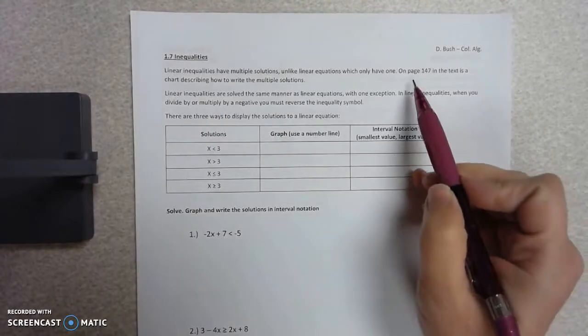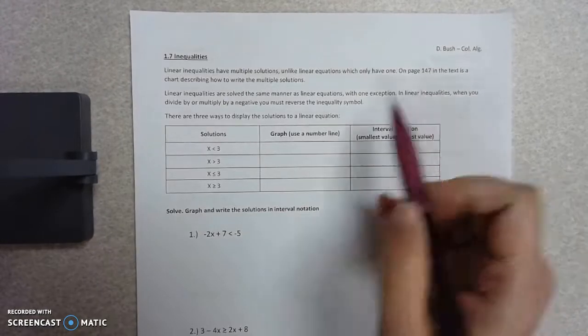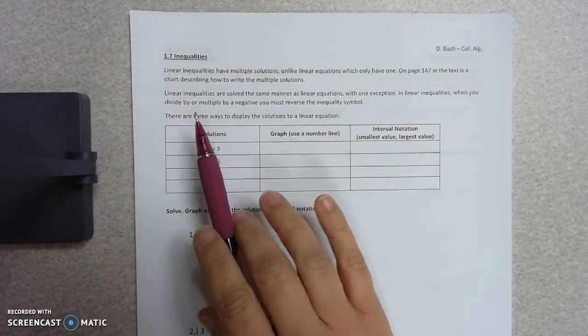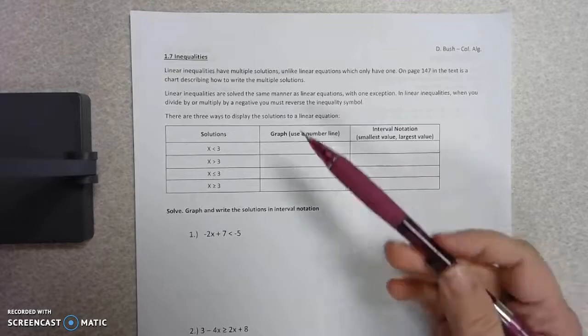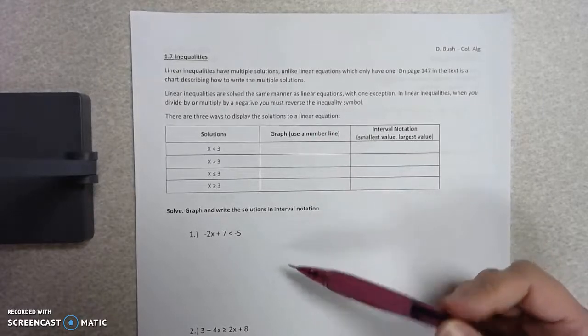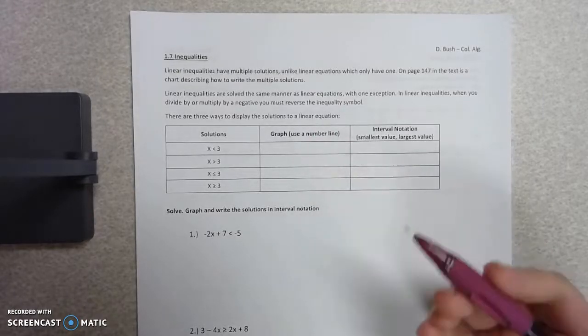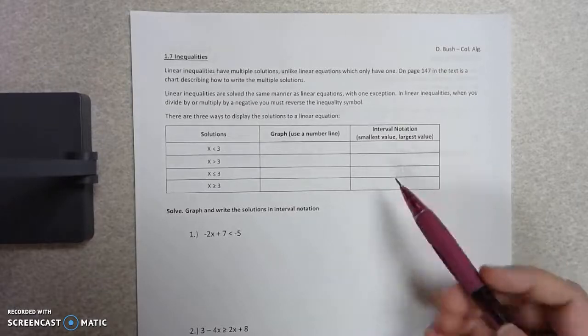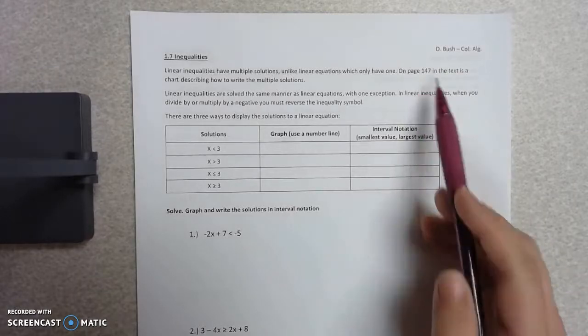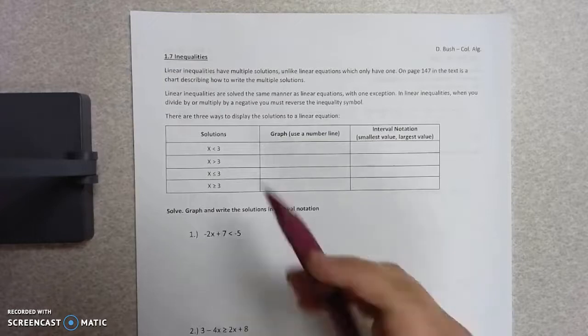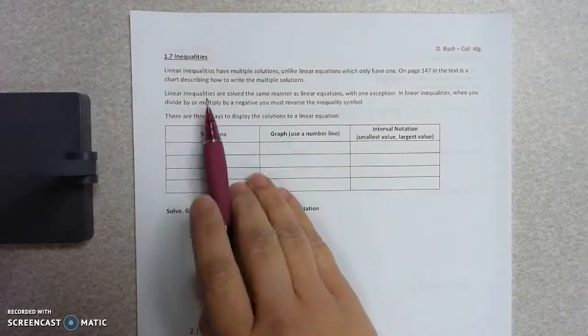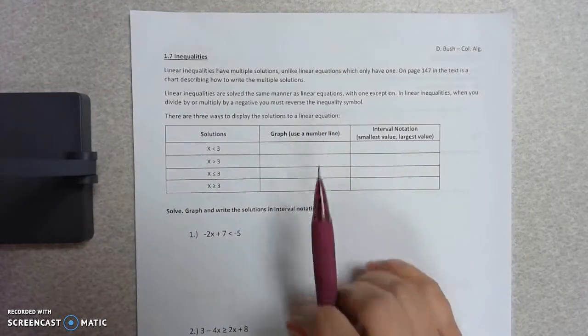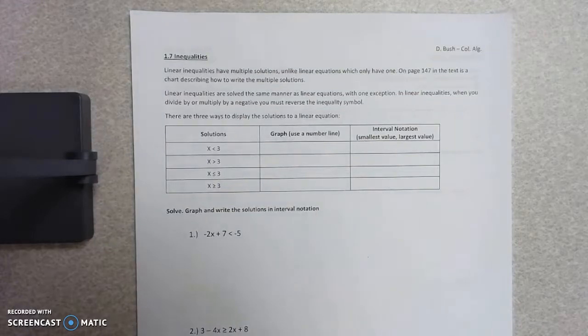Now, if you look in your textbook on page 147, there's a chart that talks about all the different types of inequalities and how to write out the multiple solutions. We're going to look at that here, but if you ever need to refer back to it, it's on page 147 in your text. The good thing about linear inequalities is that they're solved very similarly to linear equations.